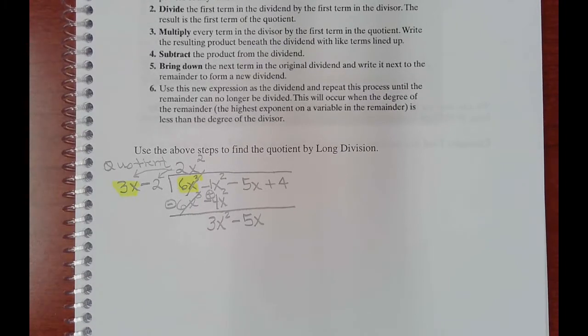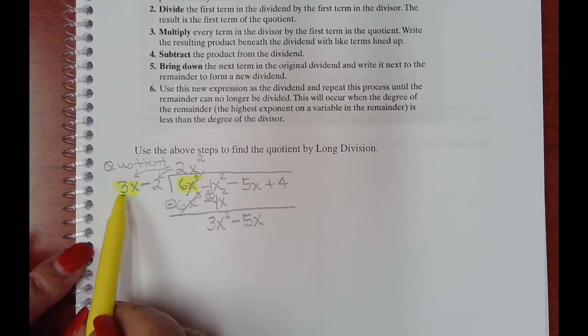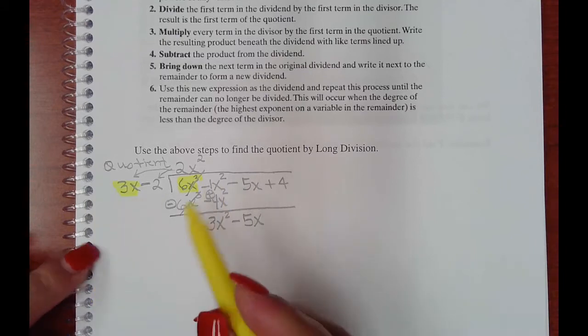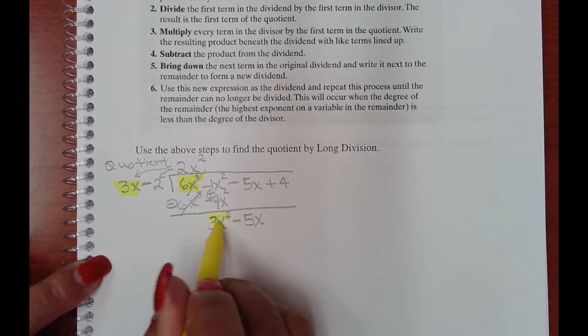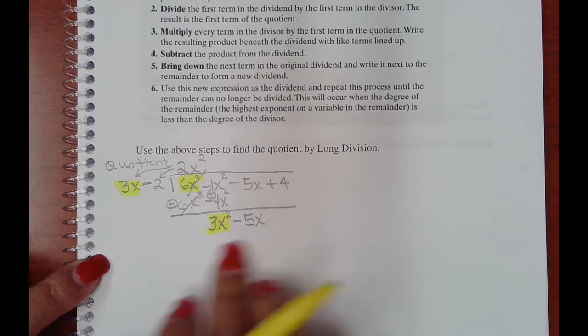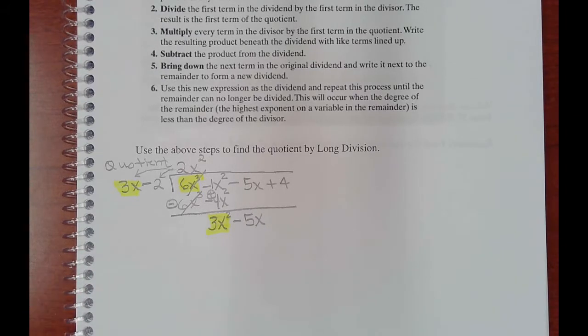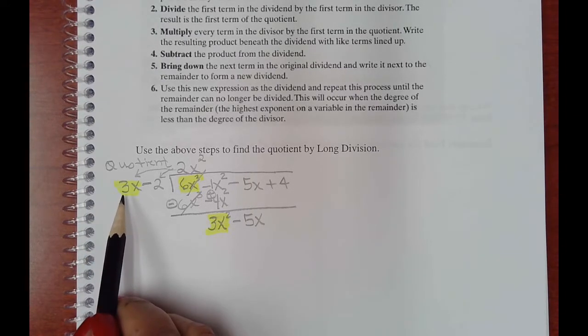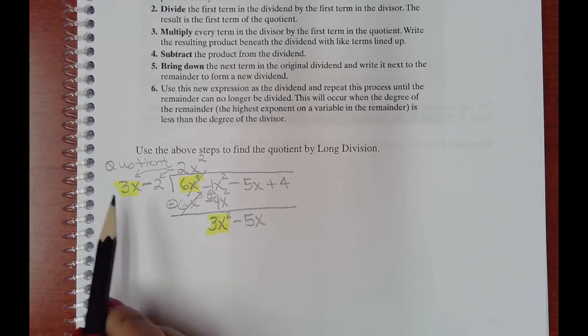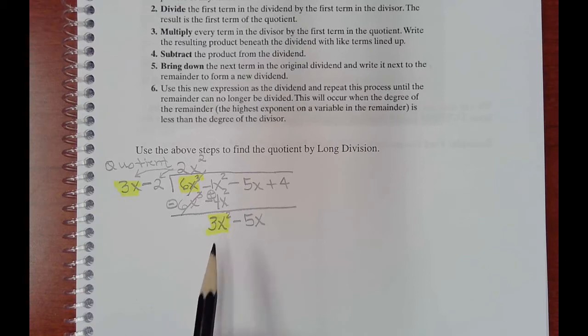Once again, concentrate on the leftmost term of the divisor and the leftmost term of this expression below the bar, and ask yourself, what do I have to multiply this by to turn it into this? Well, you'd need an additional x. 3x times x would be 3x squared.